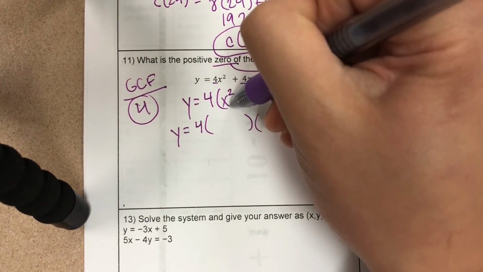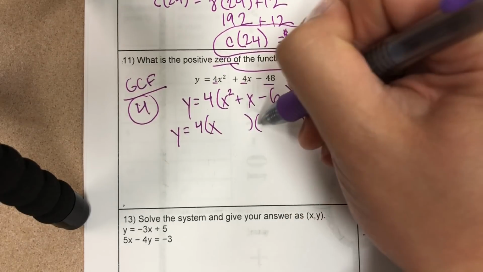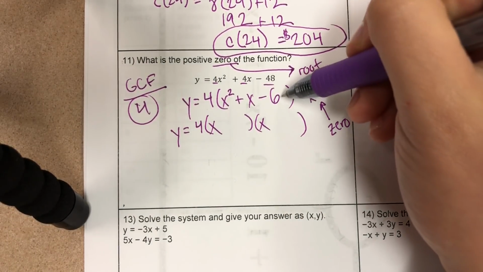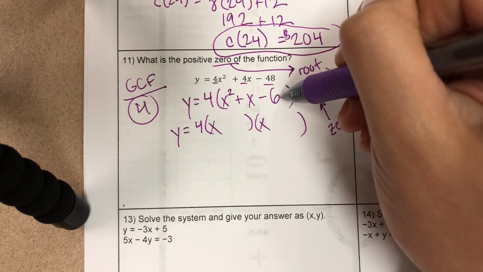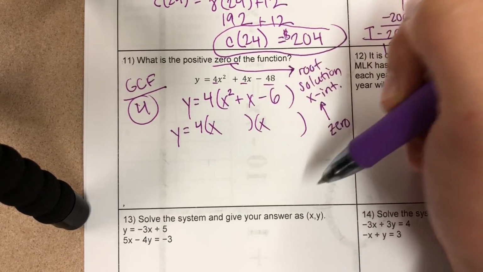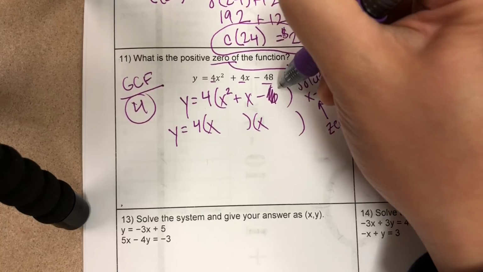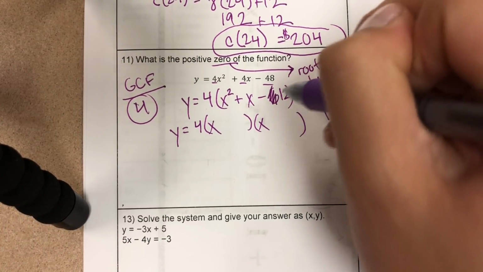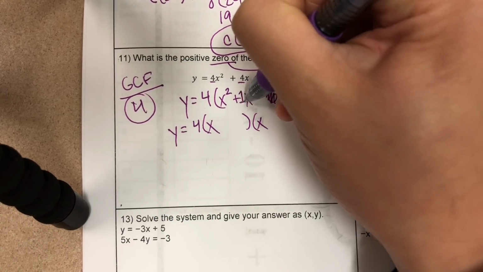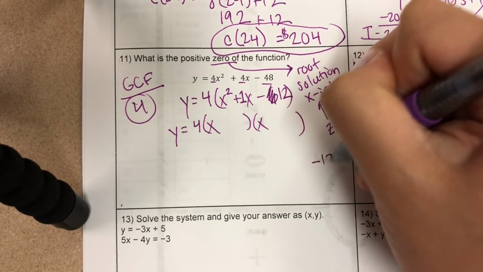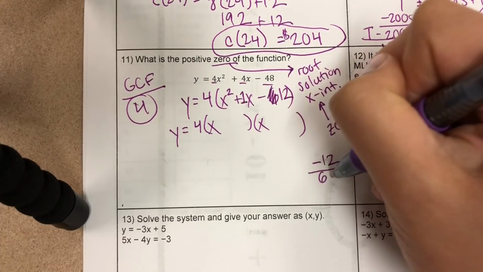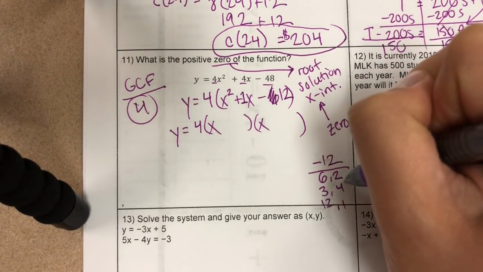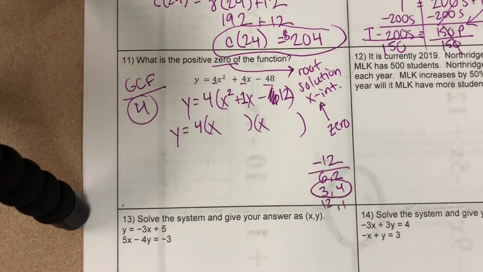Since the a number here is 1, I just know it's as simple as putting an x in each binomial. Now I need to figure out what multiplies to equal negative 6, and then, I'm sorry, this one should be negative 12. What multiplies to equal negative 12, but adds to equal positive 1? So my factors of negative 12, I have 6 and 2, 3 and 4, 12 and 1. I know it's going to be 3 and 4 because the difference is 1.